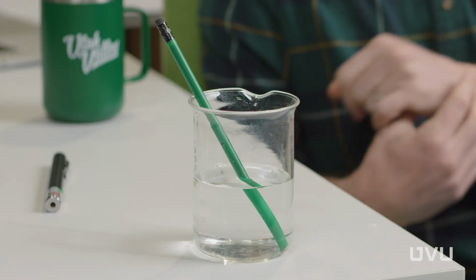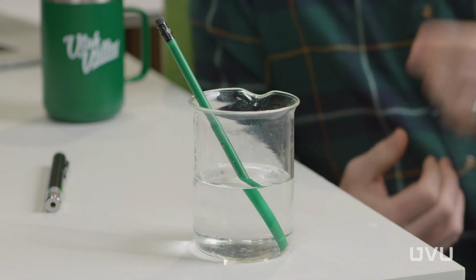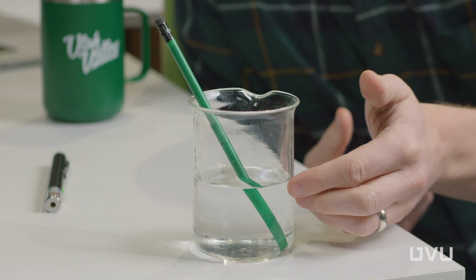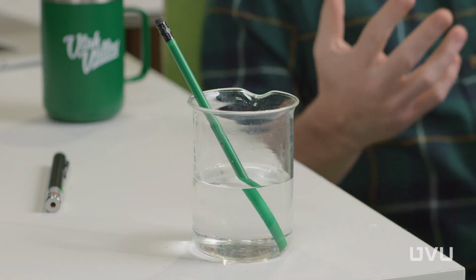Refraction is when light bends as it passes through another material. You may have seen this example of water bending the light coming from this pencil. Because the light coming from the pencil is bending in the water, it looks like the light's coming from somewhere else.